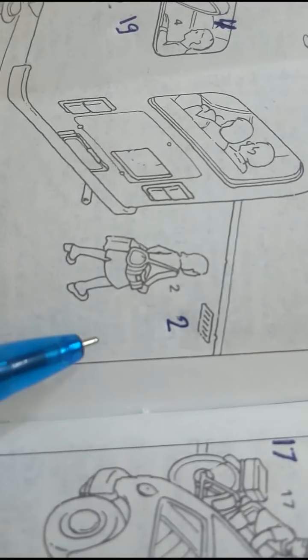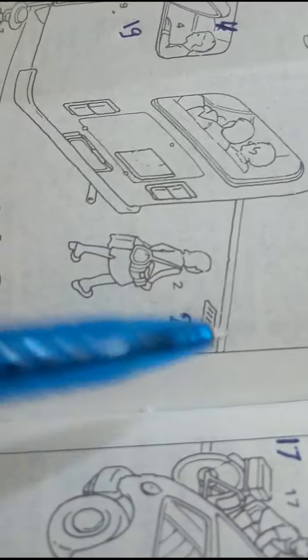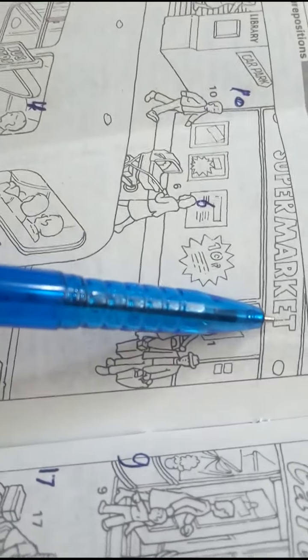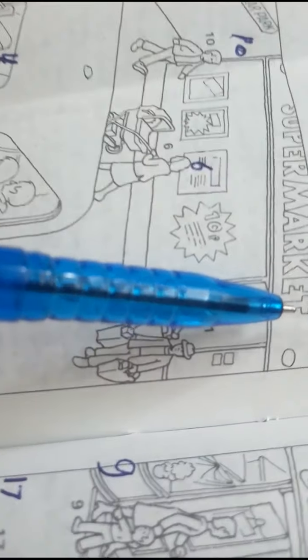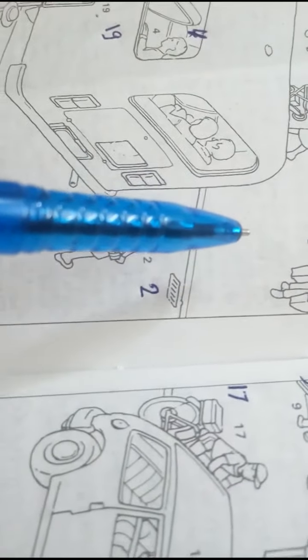She is going to the supermarket too, to buy what she needs.